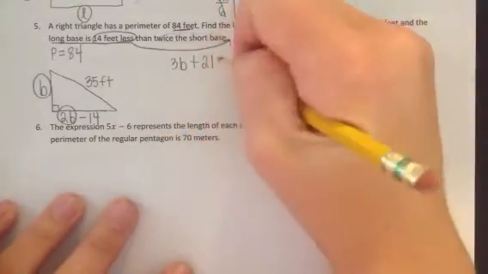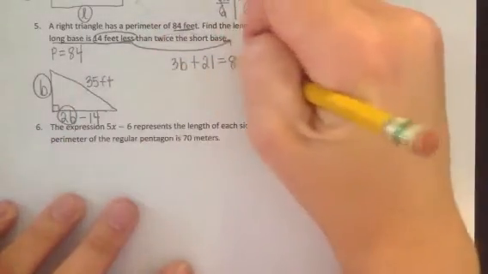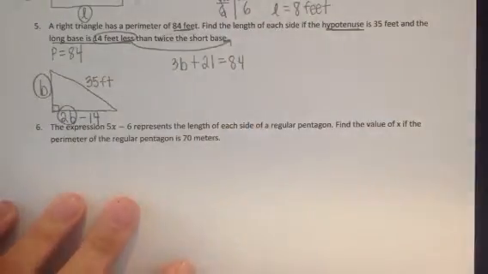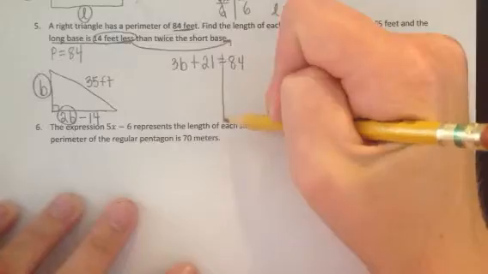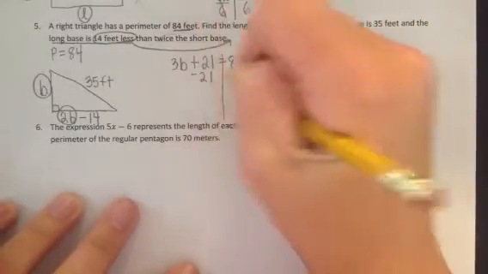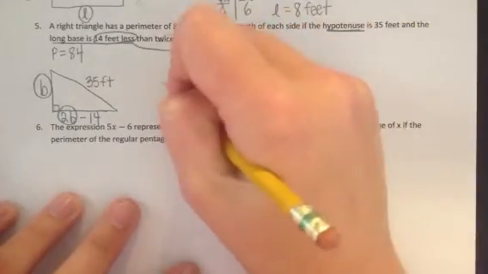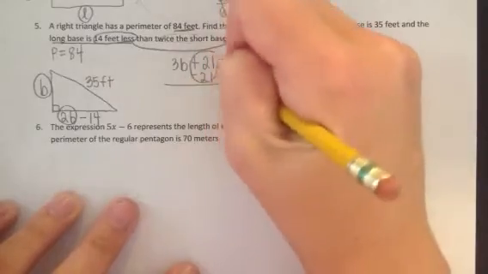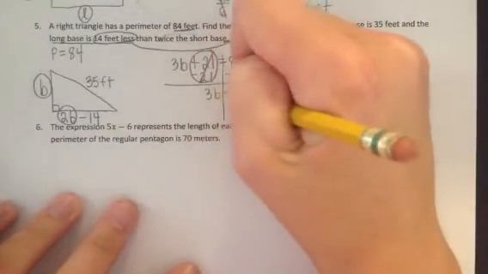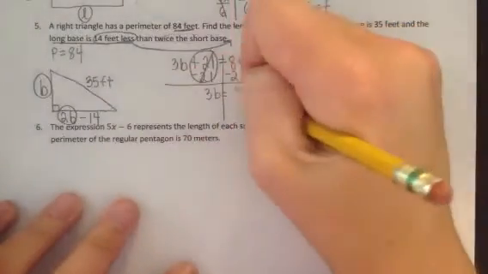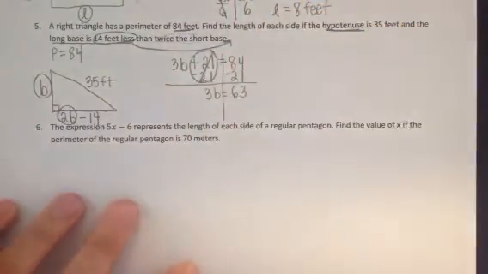And this is my perimeter, and my perimeter equals 84, so I'm going to set it equal to 84. Alright, so now let's go ahead and solve. So draw my line down. To get B by itself, I'm going to subtract 21, create that zero pair. Positive and negative 21 cancel, so we get 3B equals 63.